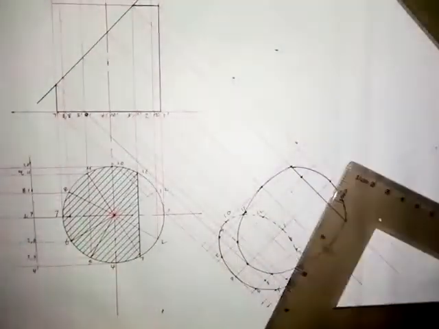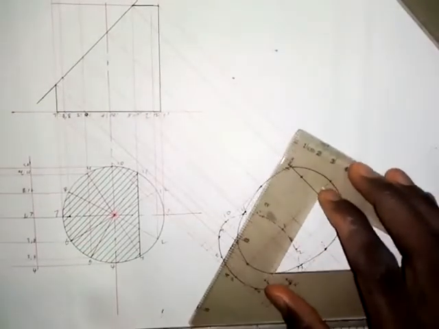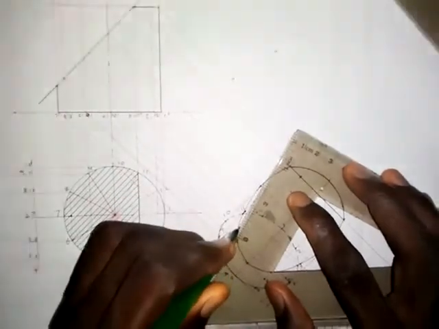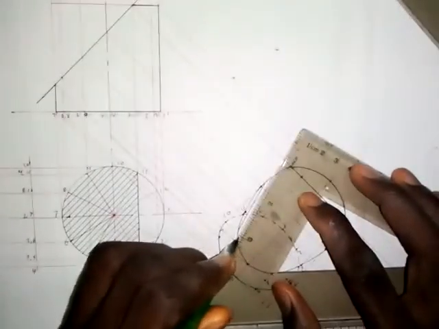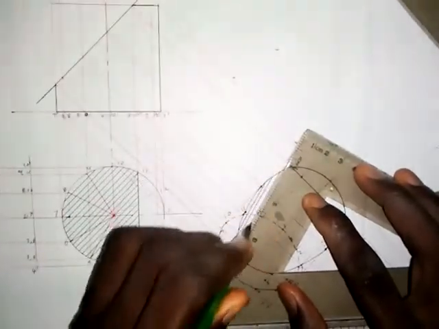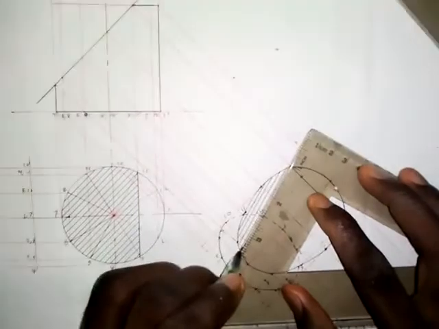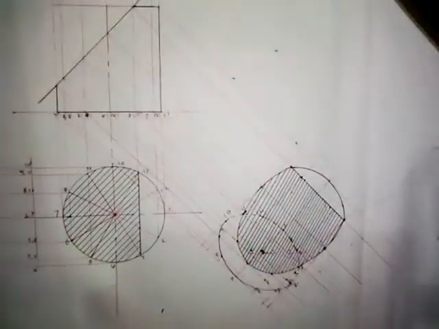In this case, we cannot use the 45-degree set square, so we have to use the 60-degree set square. I can still use 60 for this. So we arch this surface. So I've produced the arching lines.